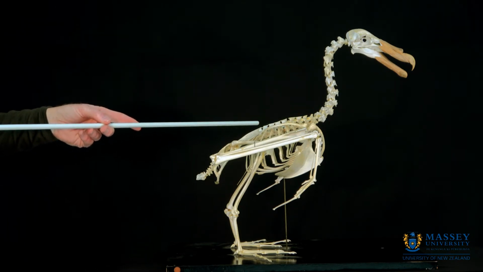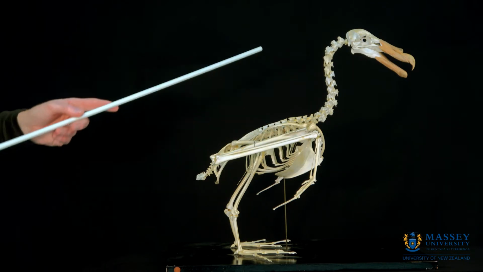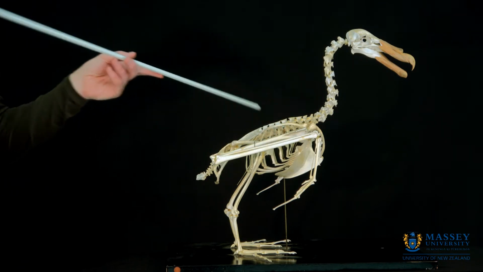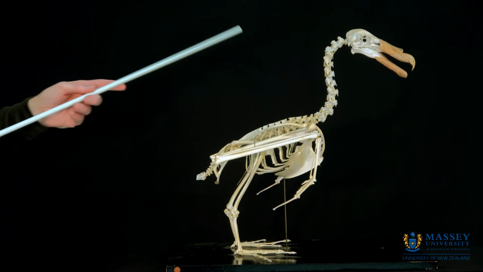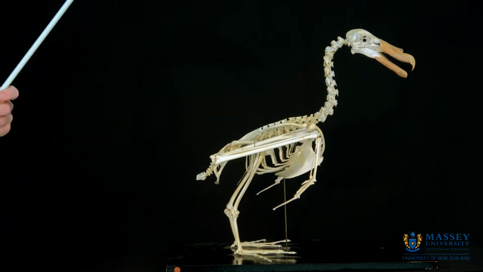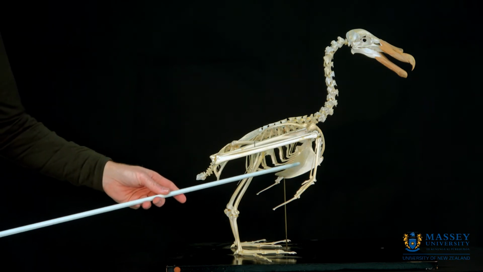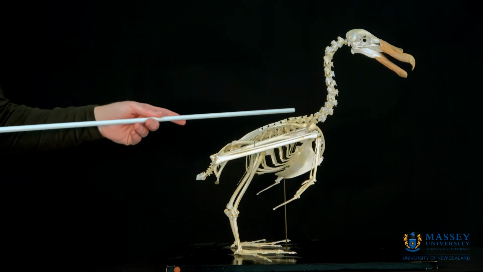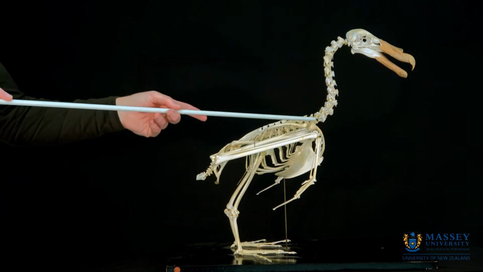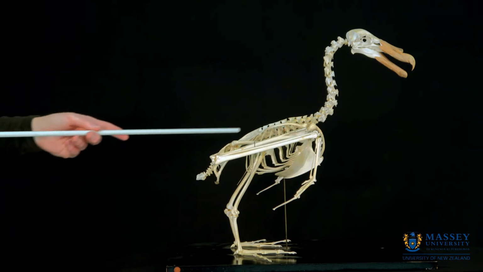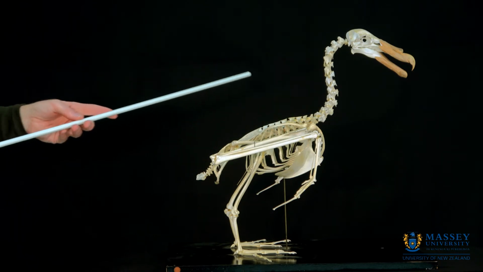which runs along the ribs and is used to anchor the pectoral girdle in place. The coracoid, which runs to the sternum, and the furcula, which runs around the front. So the pectoral girdle as a whole consists of the sternum attached to the coracoid, which then attaches to the scapula and the furcula, with the humerus running off that.